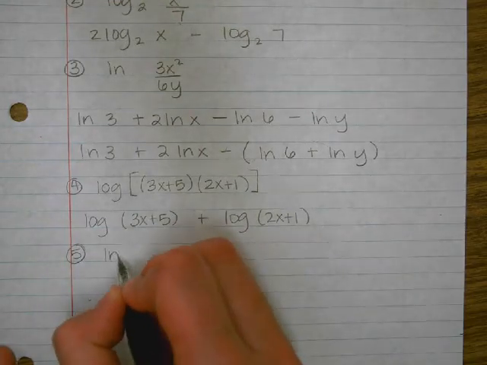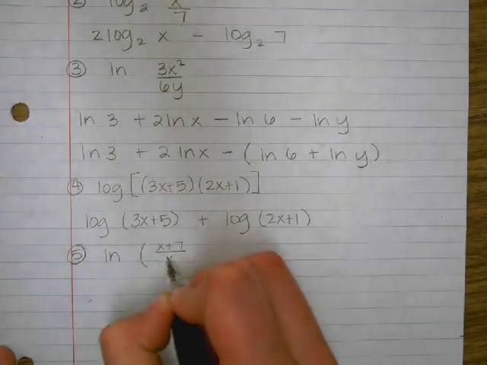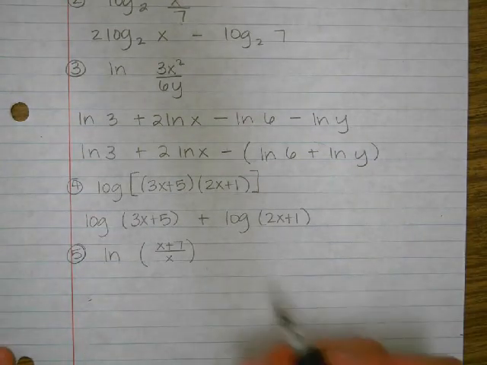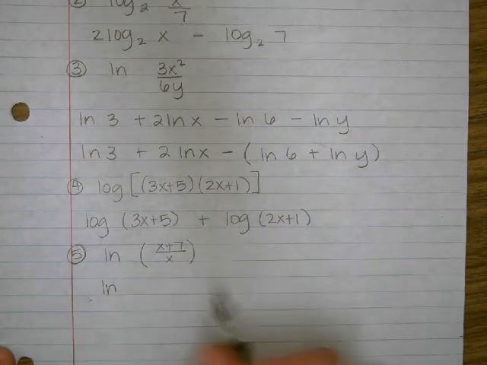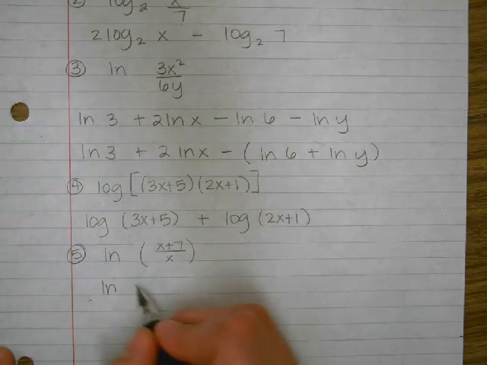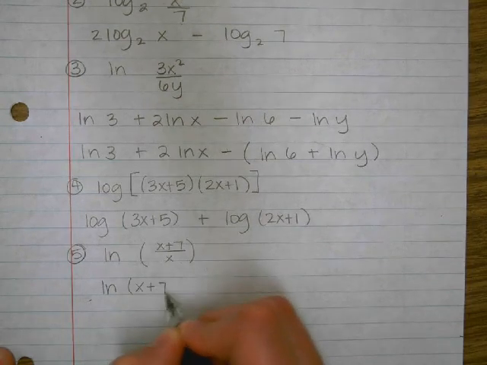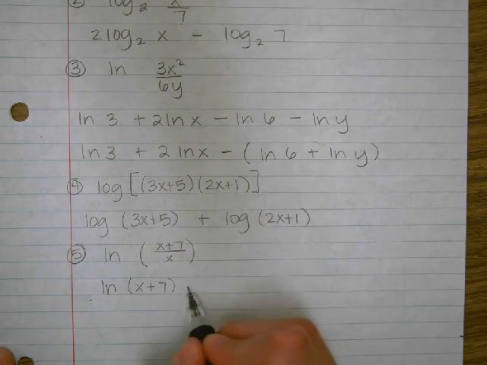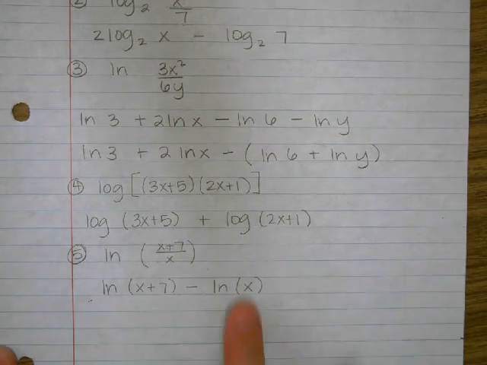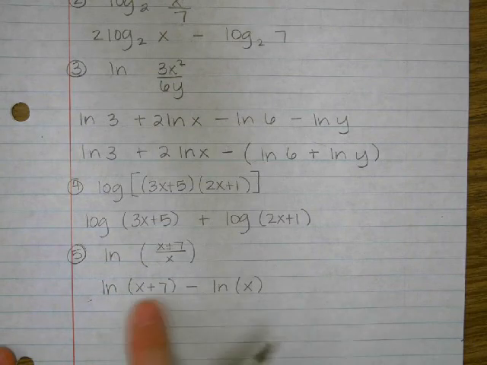And then we'll go ahead and call this our last example. If we had ln of x plus 7 over x, then we have two different parts. We have the x plus 7 is one part and the x is the other part. So that means we're going to write ln twice. So we're going to say x plus 7 was the top part and we're dividing, so we're subtracting off the other part. Technically that x did not need parentheses around it, but this x plus 7 did.